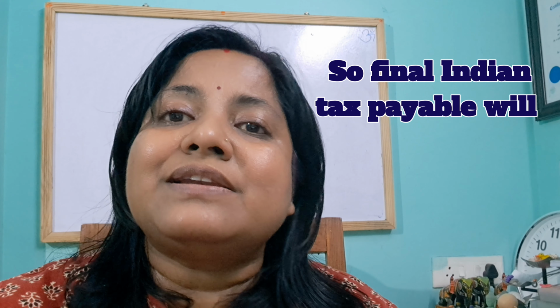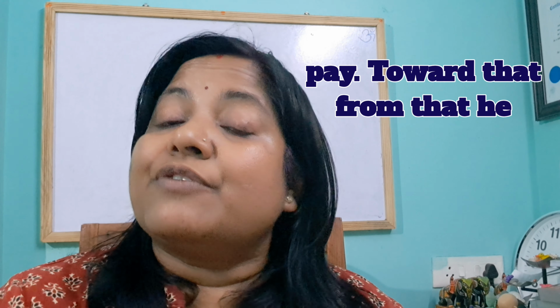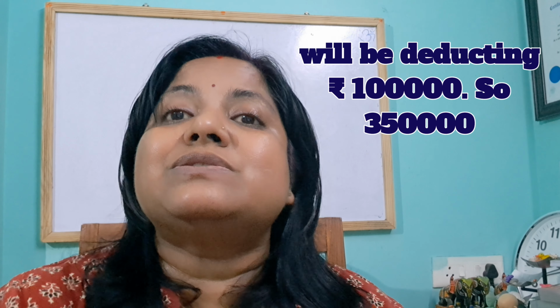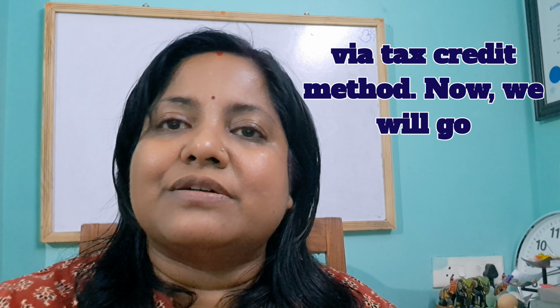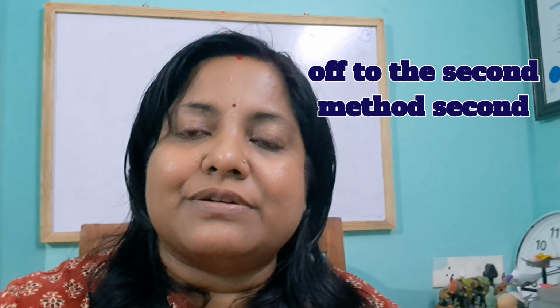So the final Indian tax payable would have been 4,50,000. From that he will be deducting rupees 1 lakh, so 3,50,000 will be payable. Now double taxation is avoided via the tax credit method. Now we will go to the second method.